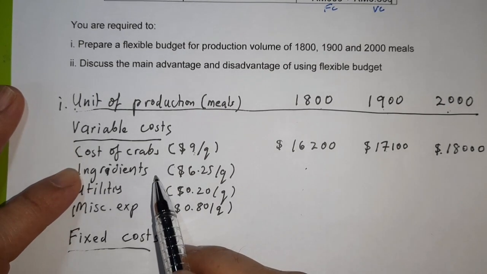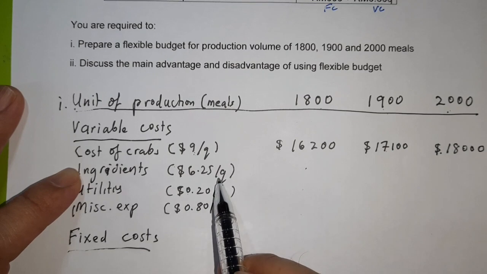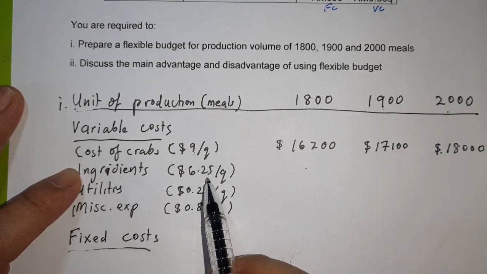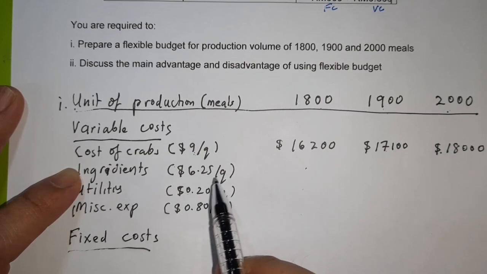Okay, for ingredients, for one meal, the cost of ingredients is $6.25.